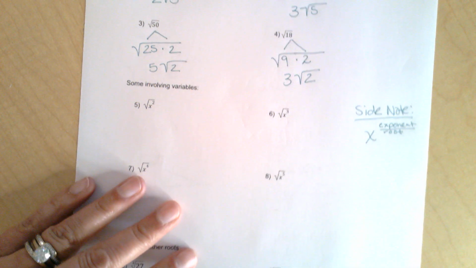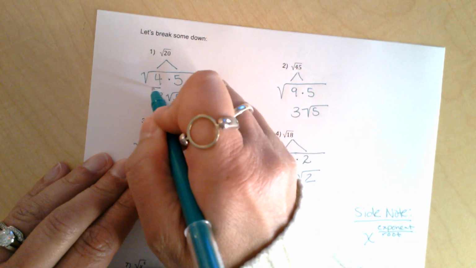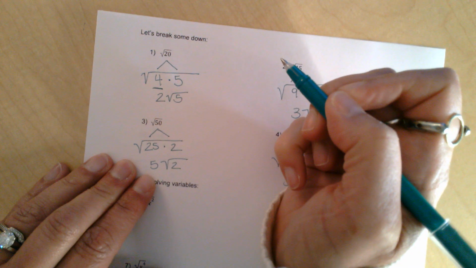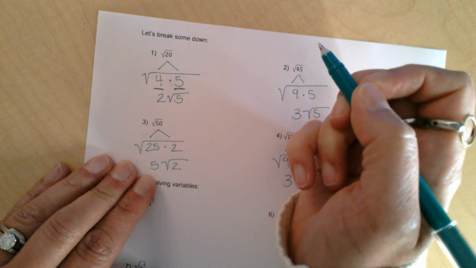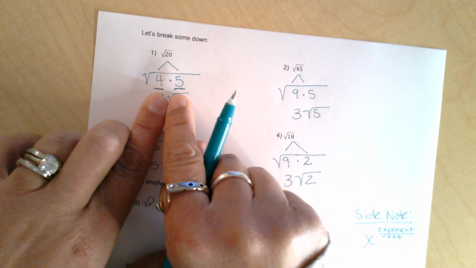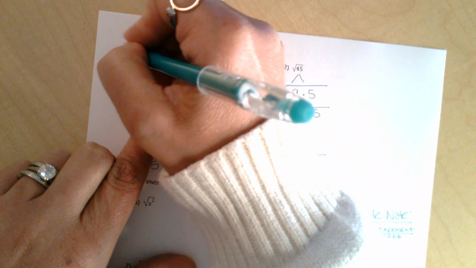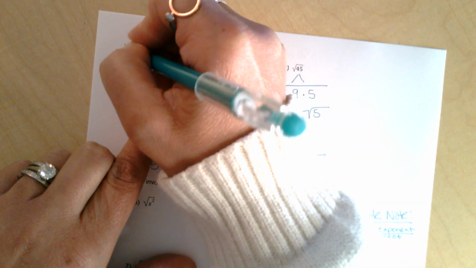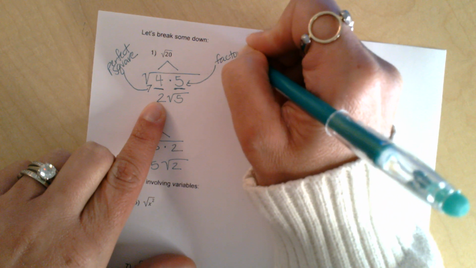So what we're going to have to do is find that perfect square that we can divide 20 by, and then find that other factor. So 4 times 5 gives you 20. 4 is that perfect square. 5 is the factor.